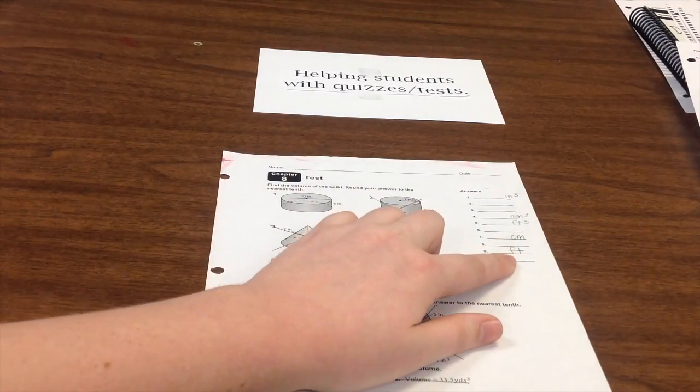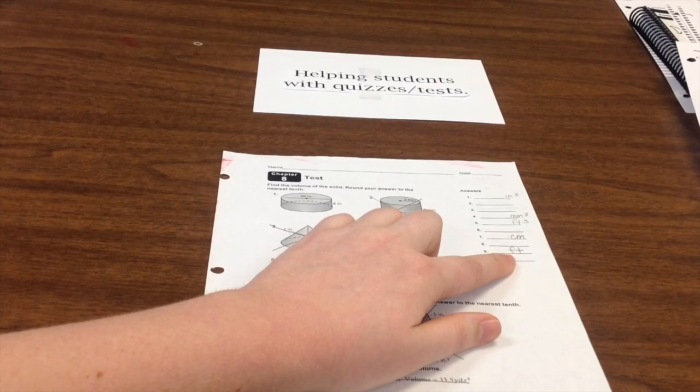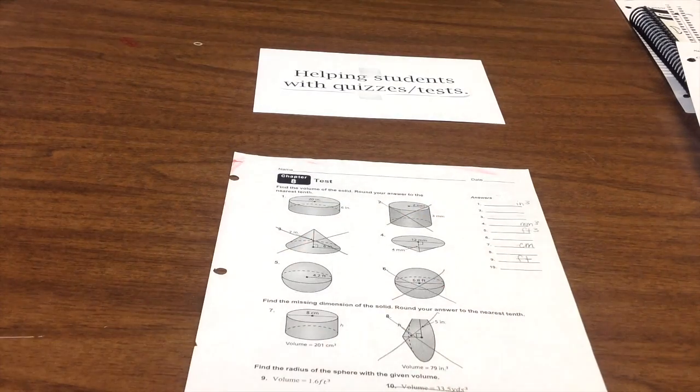Also, do notice that I did put the labels for them. I like to do that because it alleviates more stress. Again, the less stressed your kids are, the better they're going to do at the concepts you're teaching. So the more stress that you can take out for them, the better they're going to do.